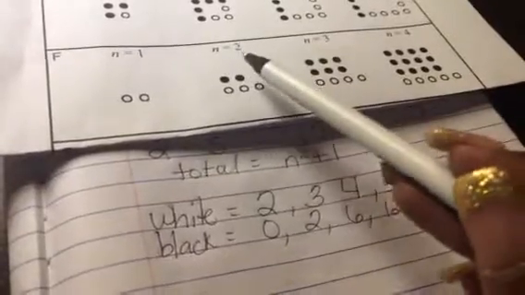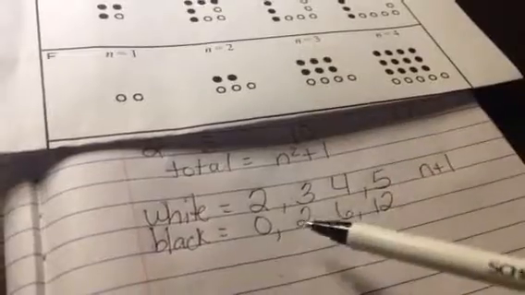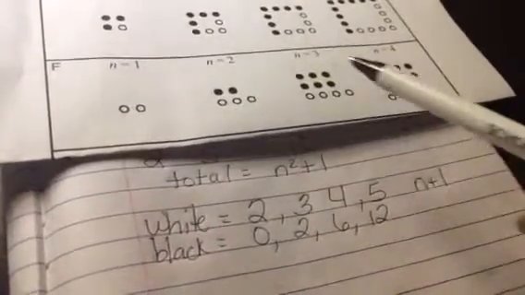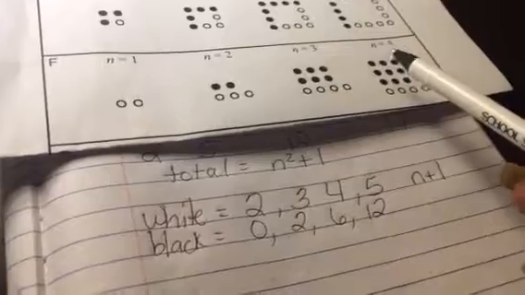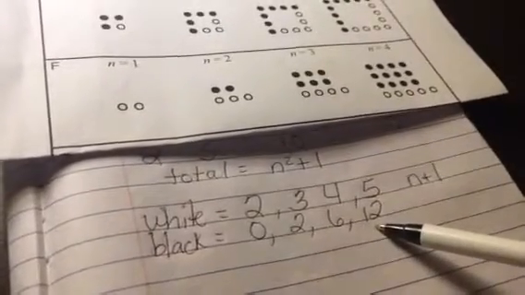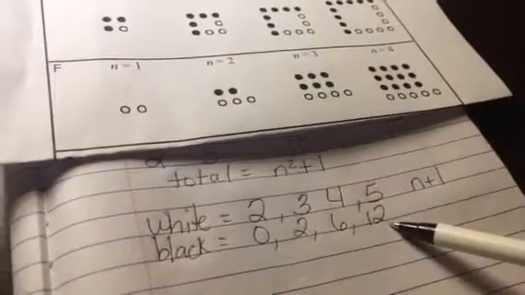I see n equal 1, I have a 0. If I add 1, then I see n equal 2, and it comes out with 2. So it looks like those are equal. Then I have n equal 3, and if I maybe double that, I could get a 6. And then I have n equal 4. If I multiply that by 3, I will end up with 12.